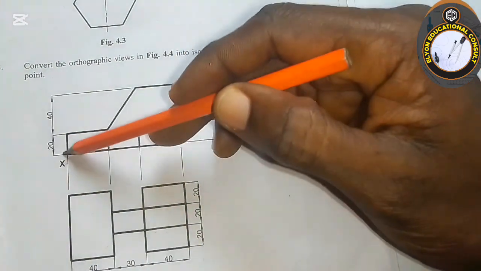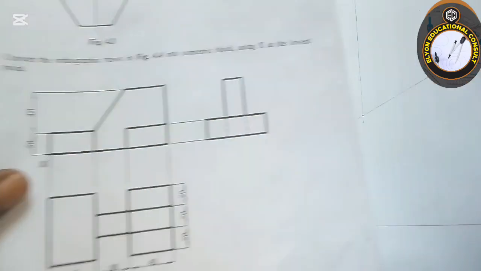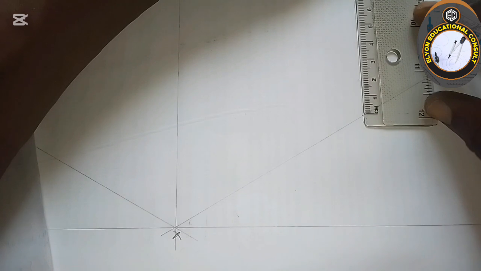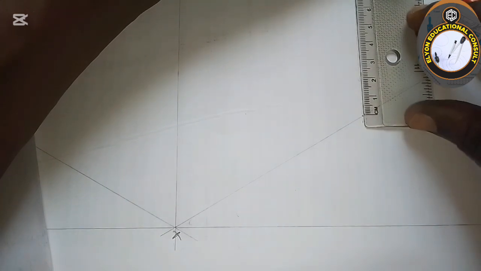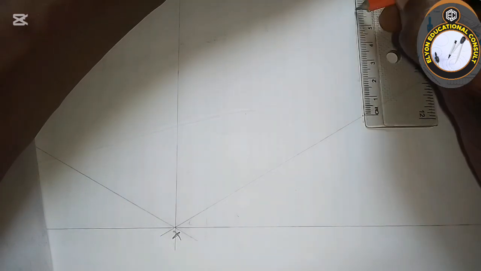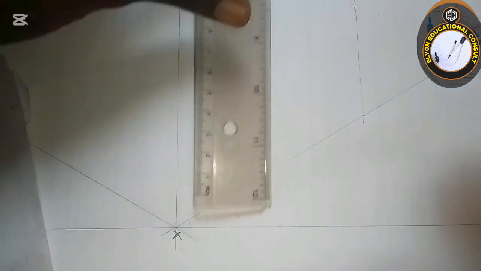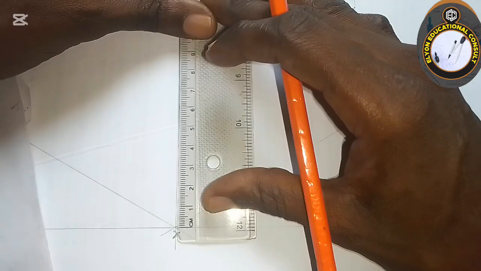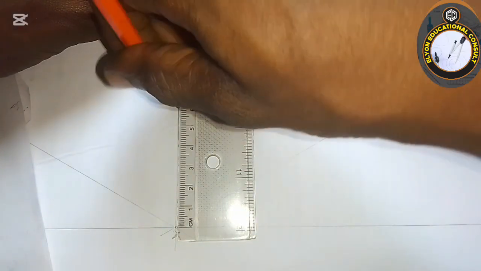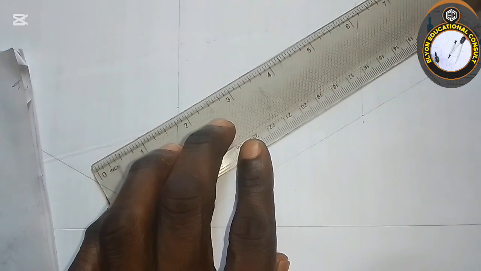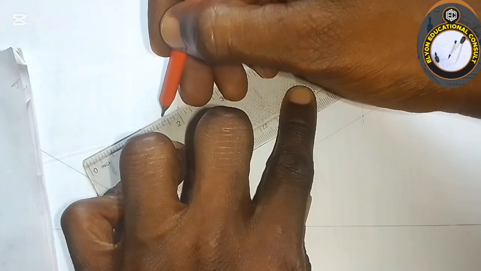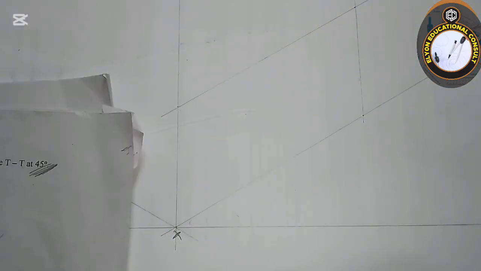The height here is the addition of this and this, which is 60. So this is 60. I can have 60 here as well, which I'm going to connect. Then connect both points. Okay, you have that.